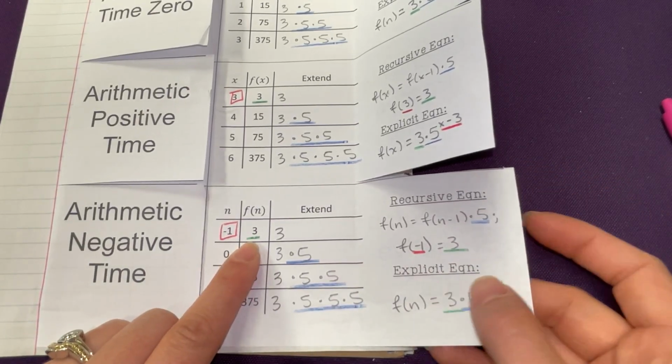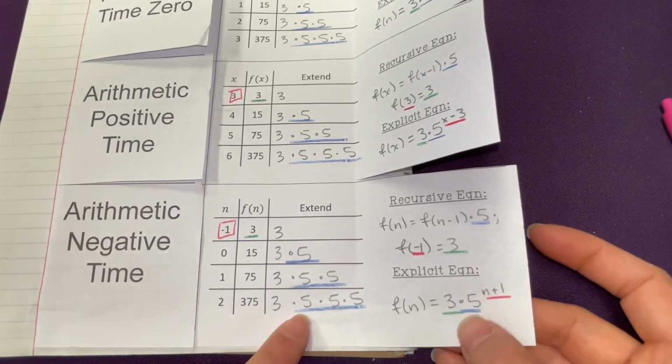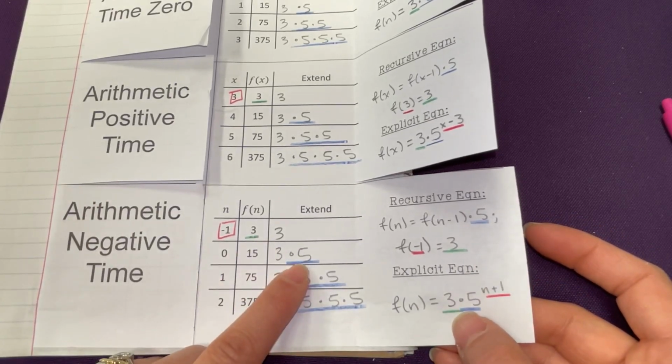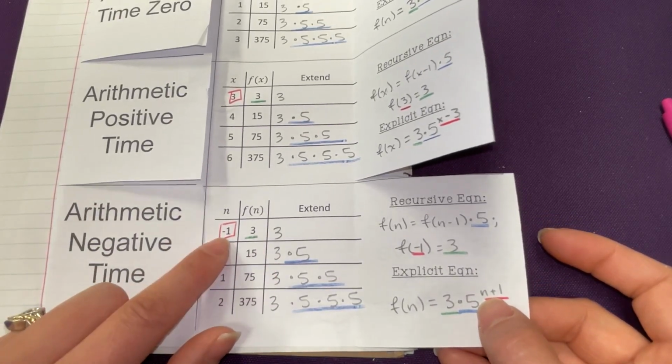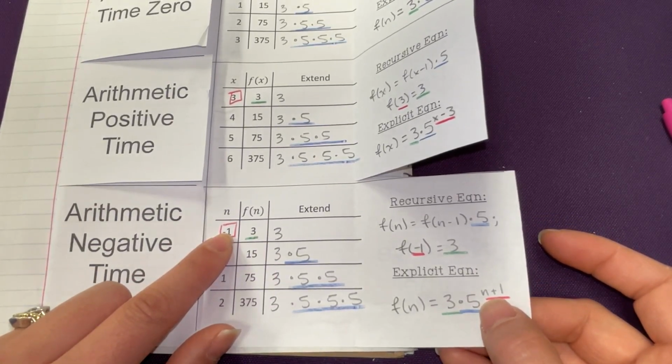For the explicit equation, again, we'll start out the same, 3 times 5. We start with 3, we are multiplying by 5 as we go down. The exponent is going to be n plus 1 because you always want to do the opposite of your start time.